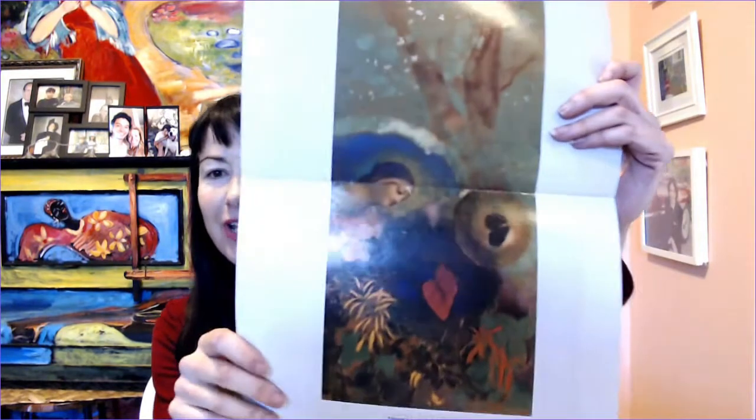So what we're going to be doing today is basically an acrylic painting. I did a demo earlier. If you're familiar with Odilon Redon's work, which we're going to have a look at in a minute, he's very much all about doing a lot of faces with flowers. His flower paintings are amazing and they're just very ethereal.